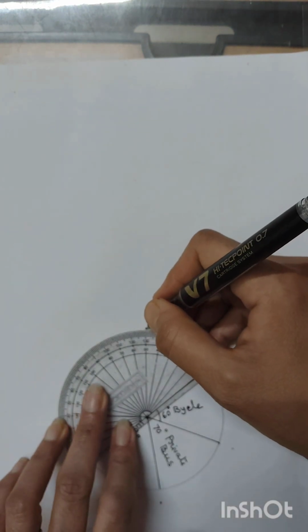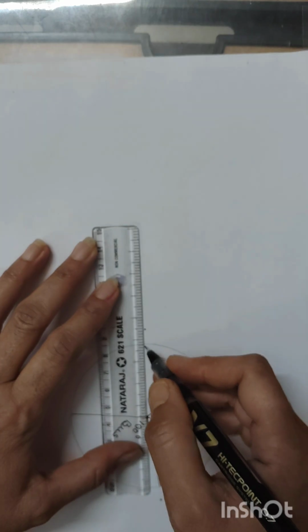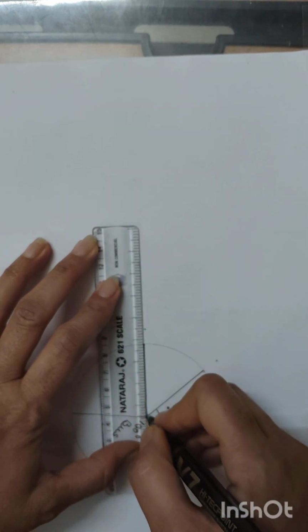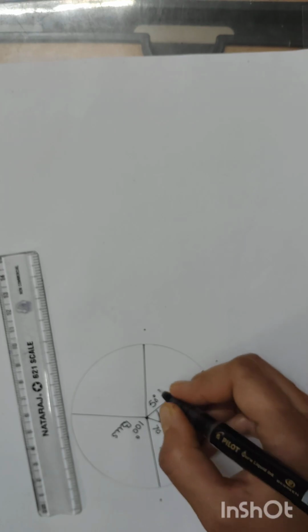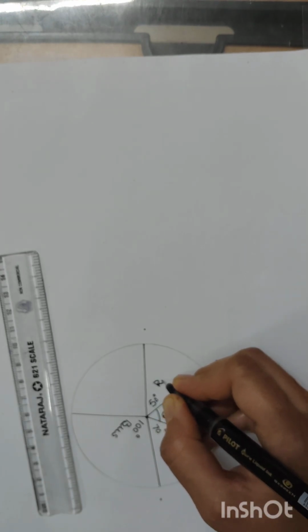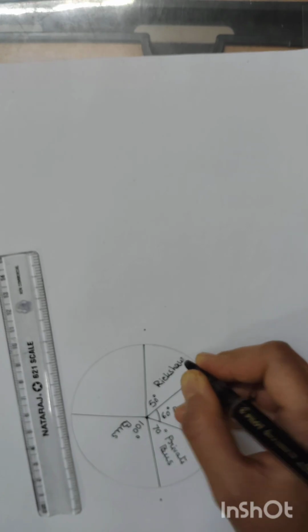So you move the protractor also. Then put the 50 degrees. You write 50 degrees and write rickshaw.